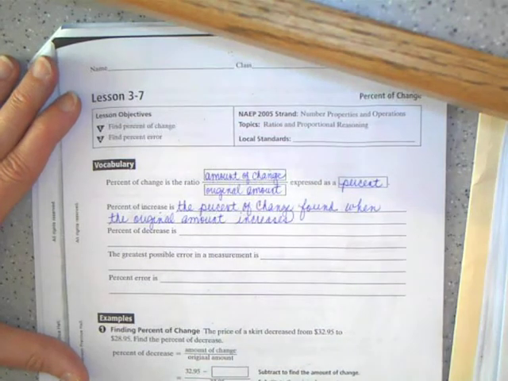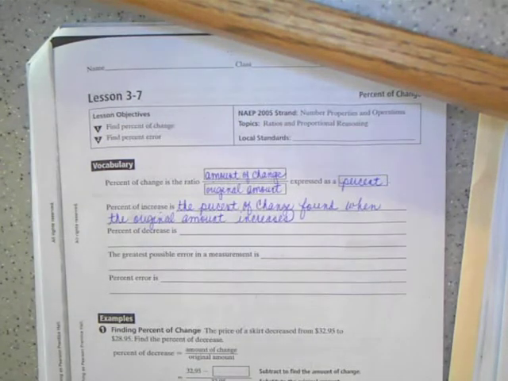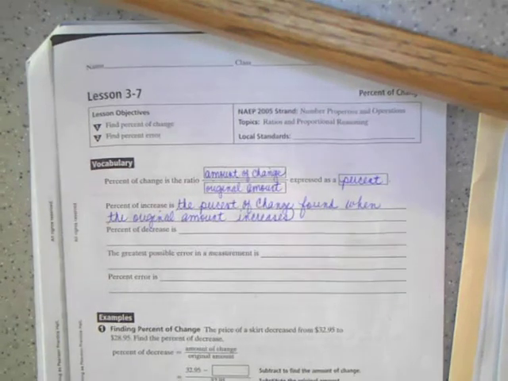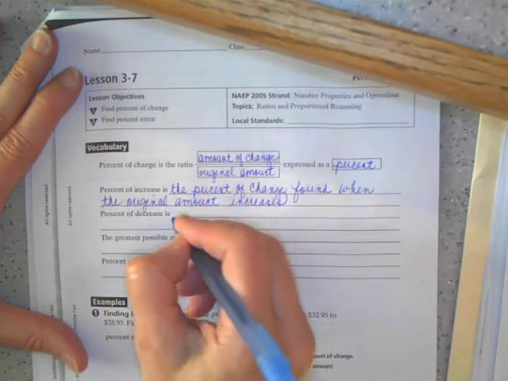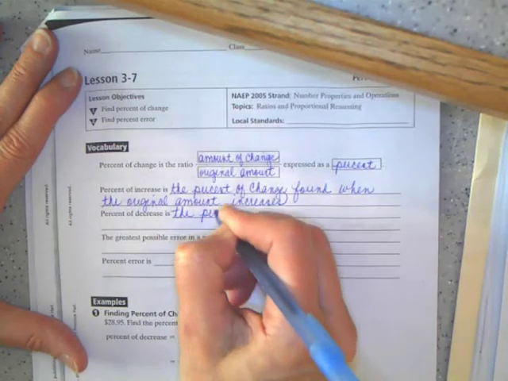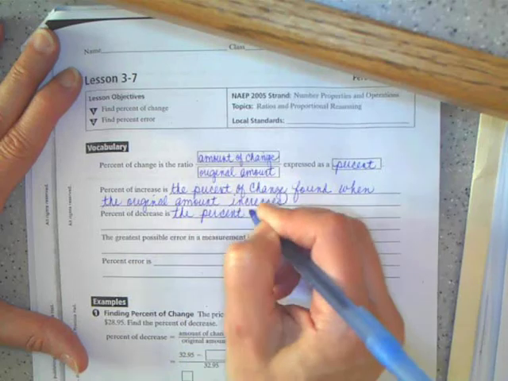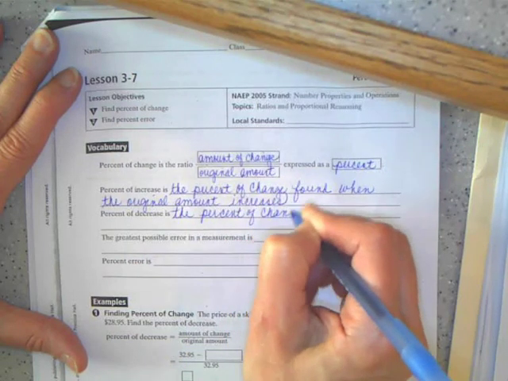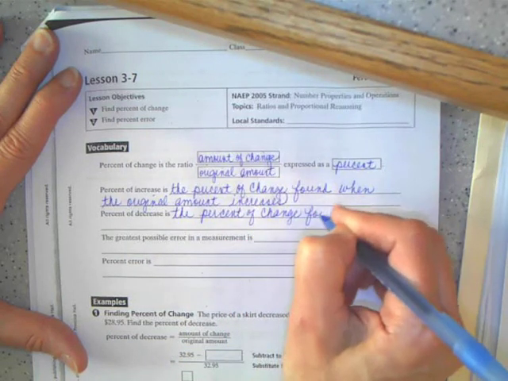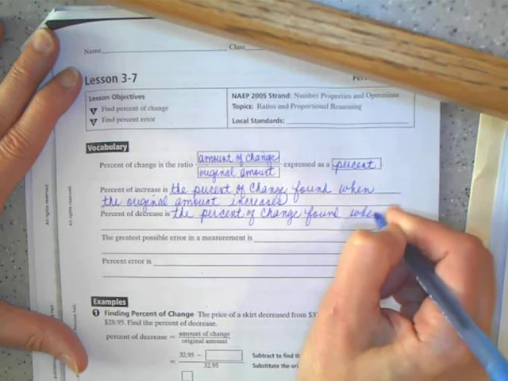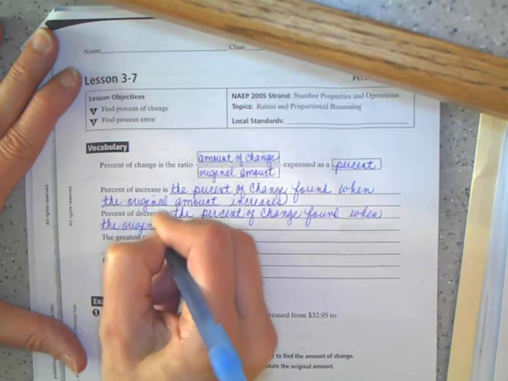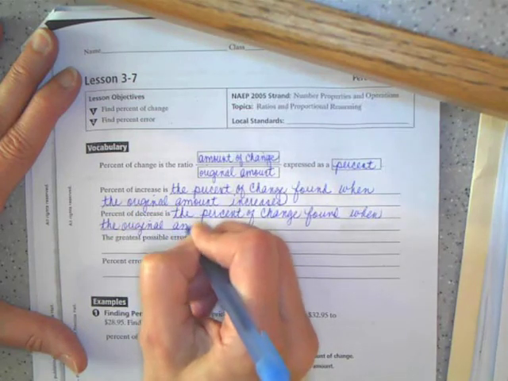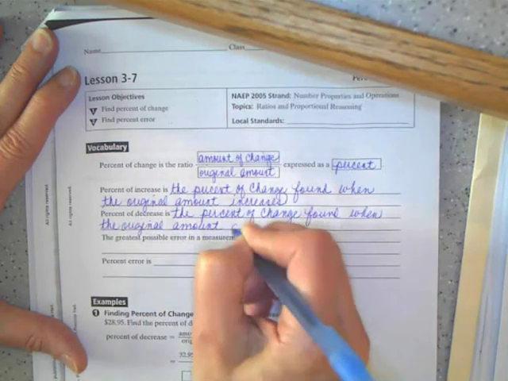Okay, so if something increases from its original level, it's going to be a percent of increase. Similarly, a percent of decrease is the percent of change found when the original amount decreases.